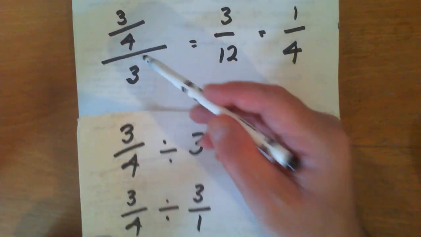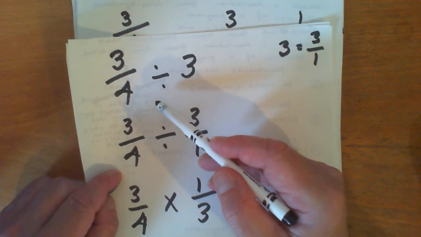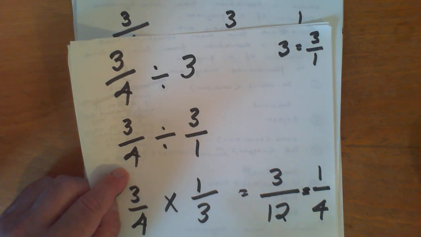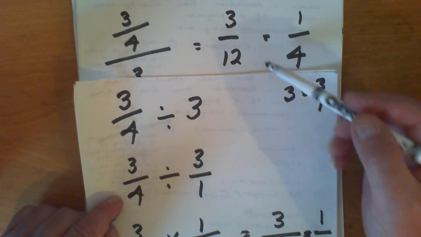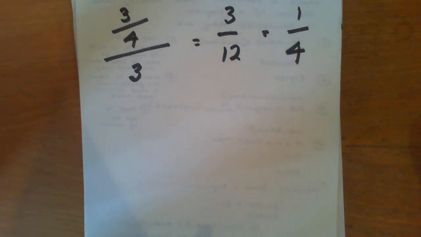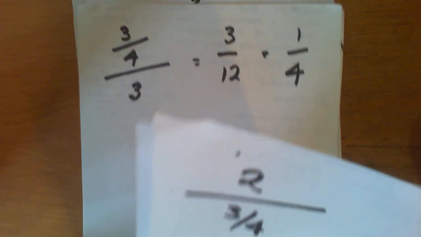If I can take that, convert it to the old form, play around with it, hopefully you can see where I've got 3 over 12 from. It requires a bit of thought, but I can leave that with you to have a think about.